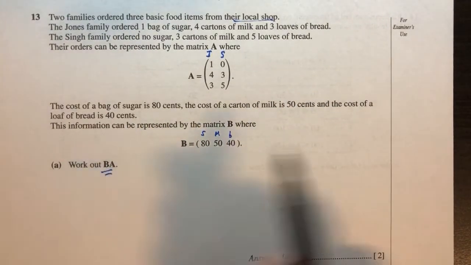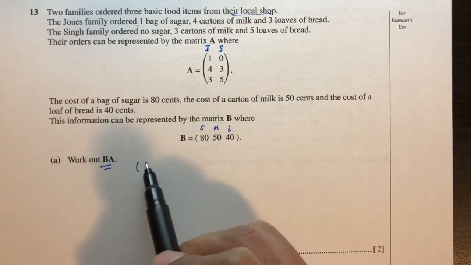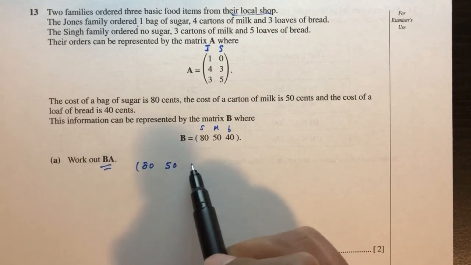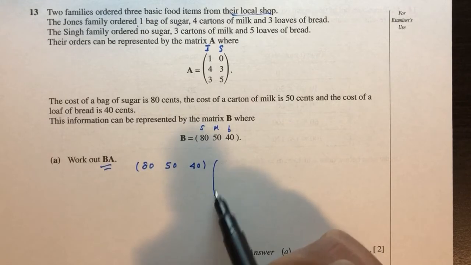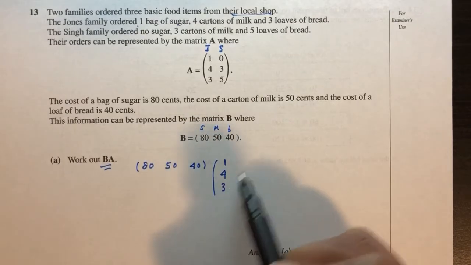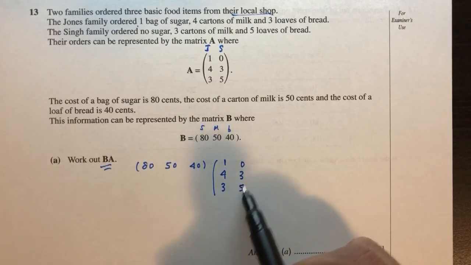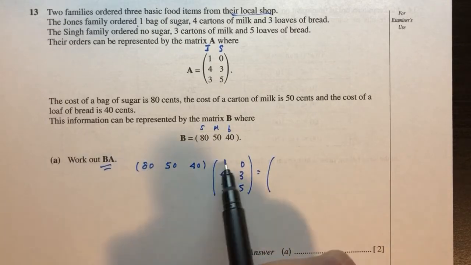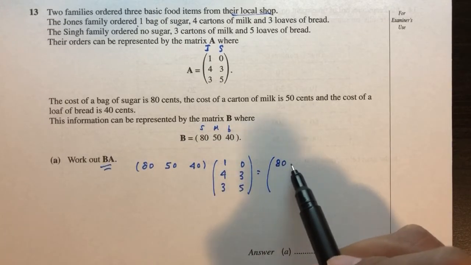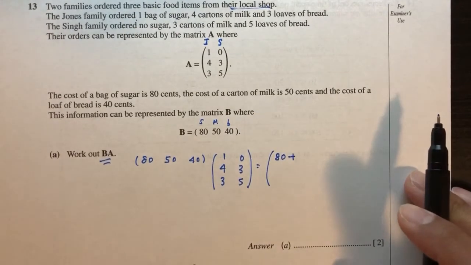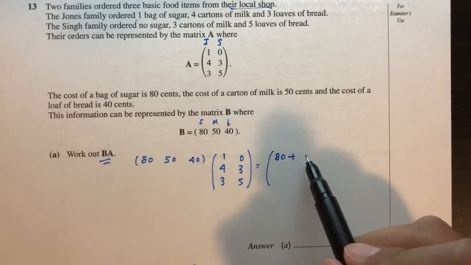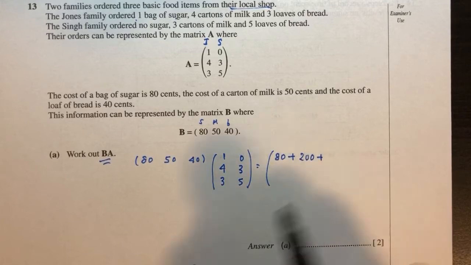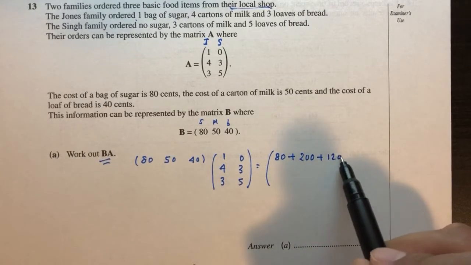Find BA. So let's do BA. BA will be 80, 50, 40 times 1 4 3, 0 3 5. So row by column. So 1 times 80 will be 80, plus 50 times 4 will be 200, plus that will be 120.